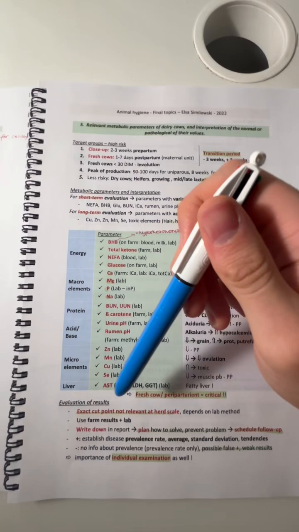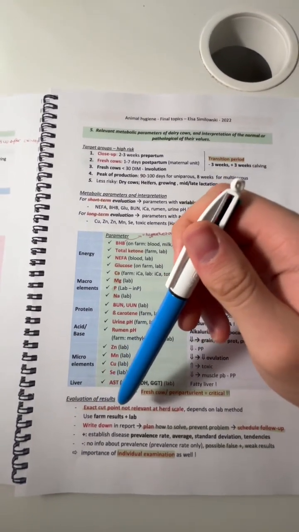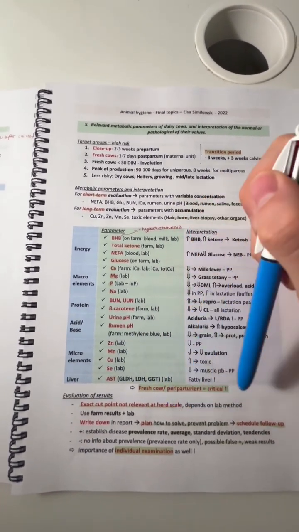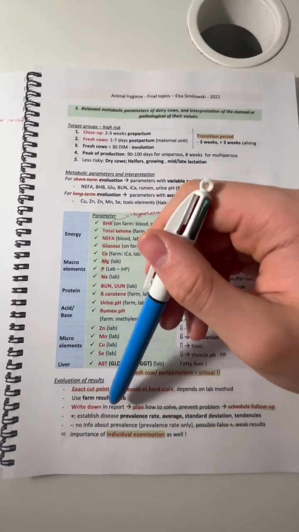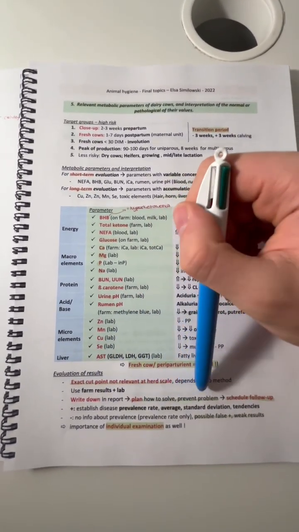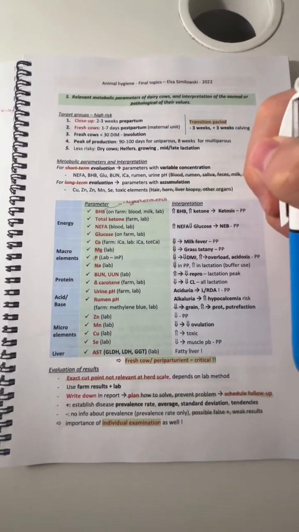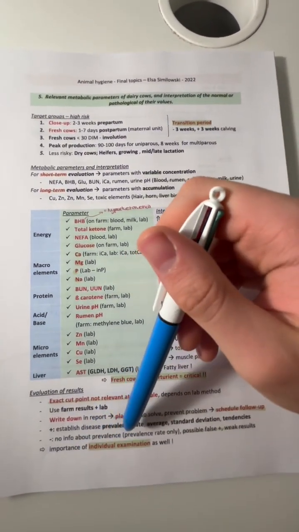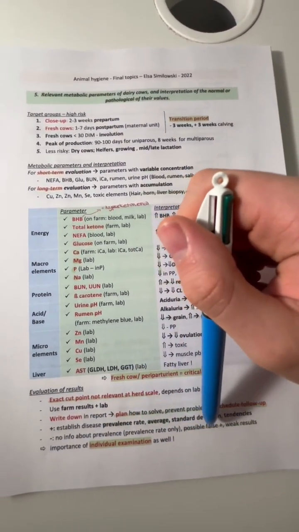The evaluation of results: the exact cut point is not relevant on a herd scale. It depends on the lab method. You need to write down a report and then plan how to solve and prevent the problem, and then have a scheduled follow-up. You need to establish the disease prevalence rate and the average and the standard deviation and the tendencies.